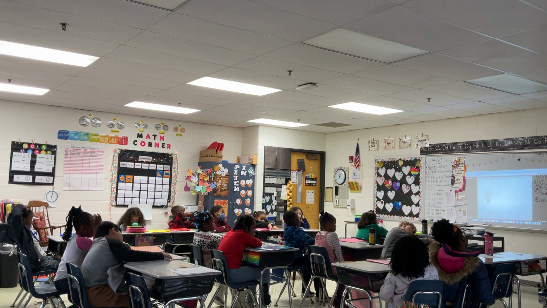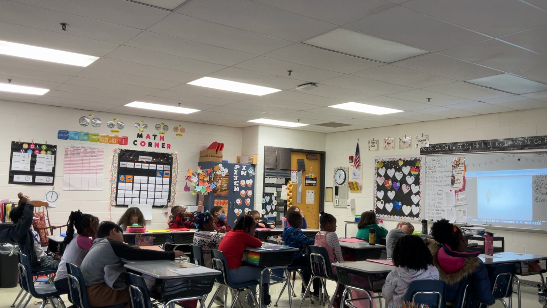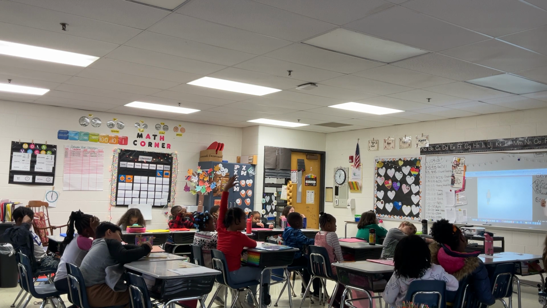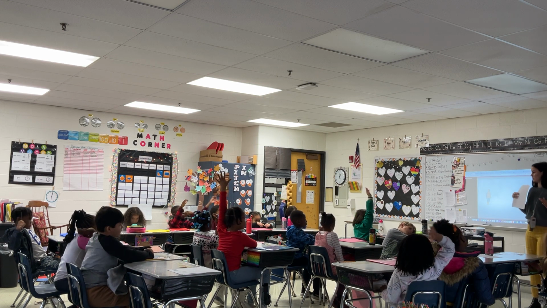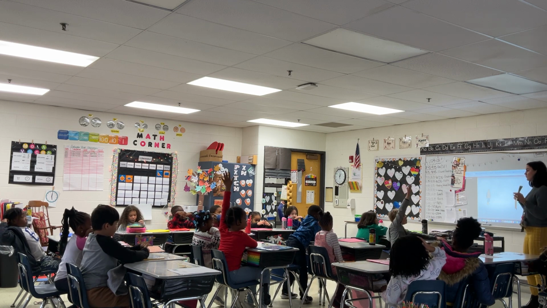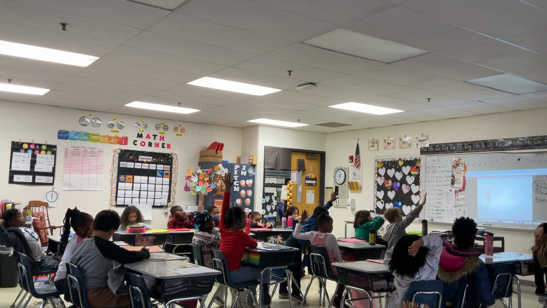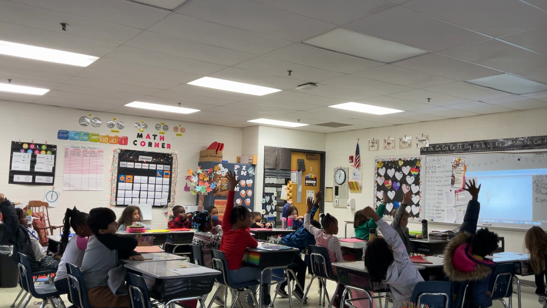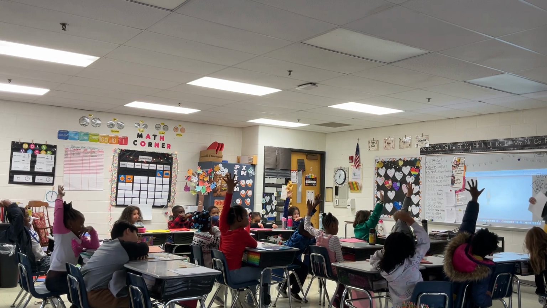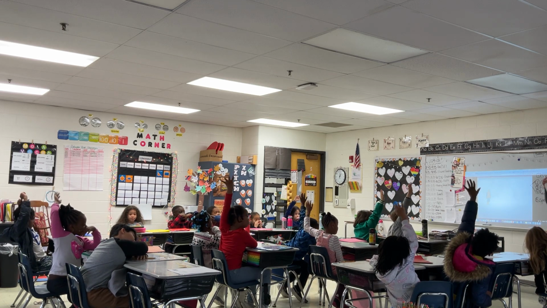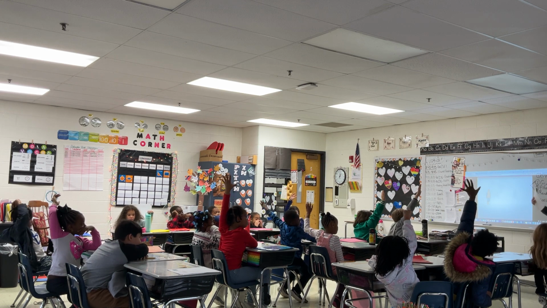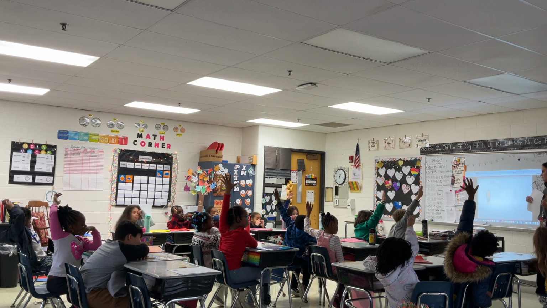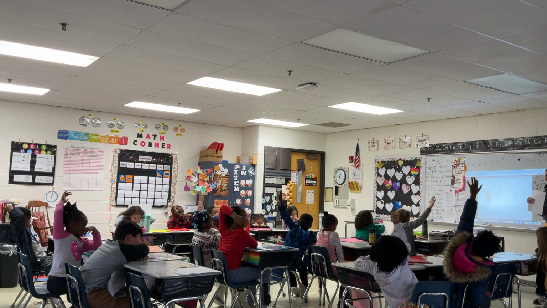I want to know who can tell me another example of a model that is not the globe. Jasper. A model of an engine, right? So sometimes auto mechanics and scientists make models of different engines and different things so that they know what one looks like or how it's supposed to look if they're creating it. Good job, Jasper. Emily, what's another one?